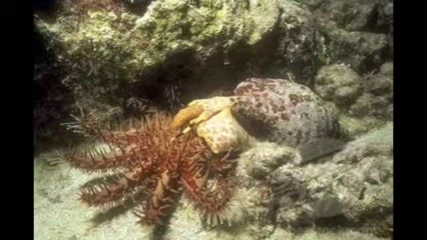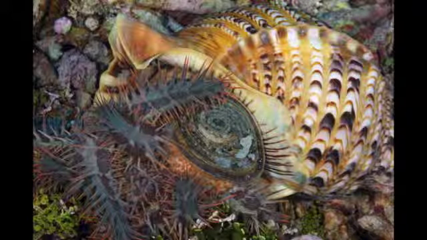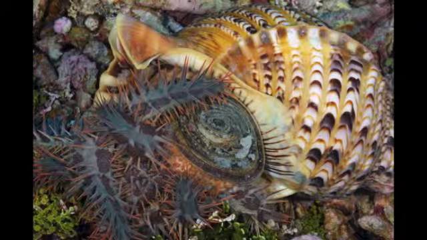So they are actually very dangerous. And so, besides the Triton's trumpet, there really isn't anything out there that is lowering the abundance of crown of thorns sea stars. So as I mentioned earlier, this is a keystone situation.